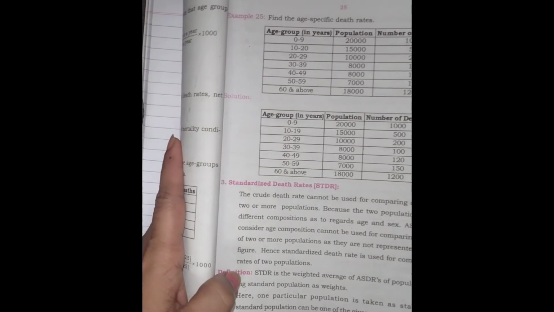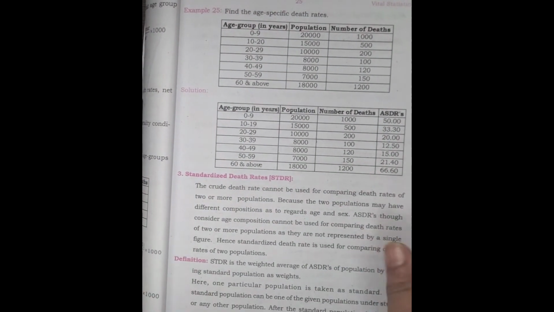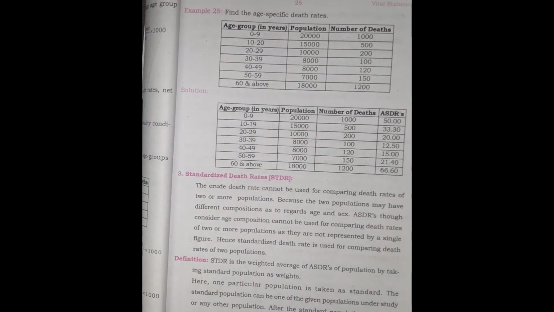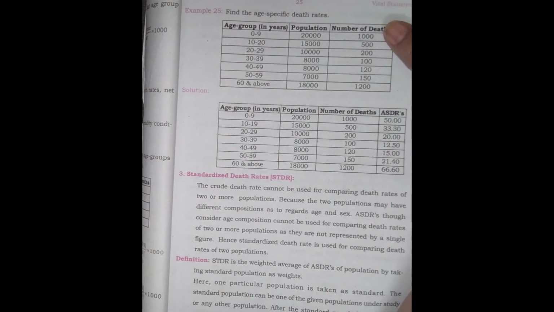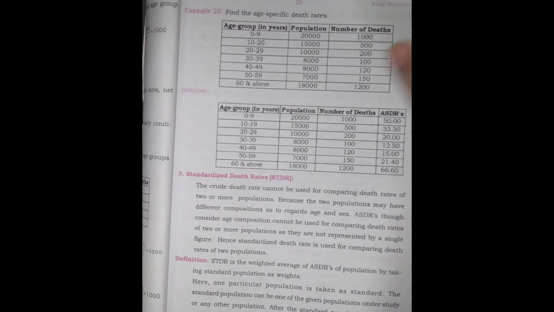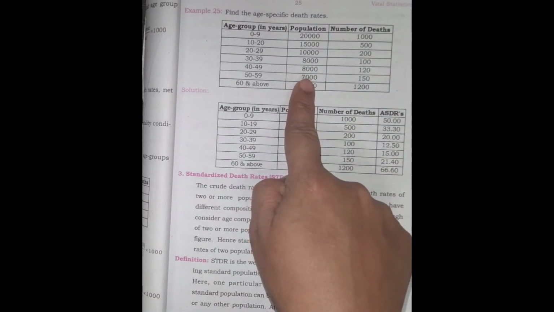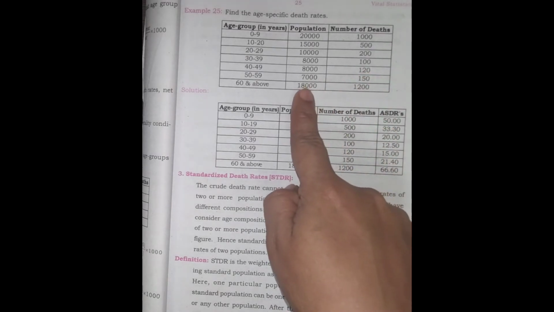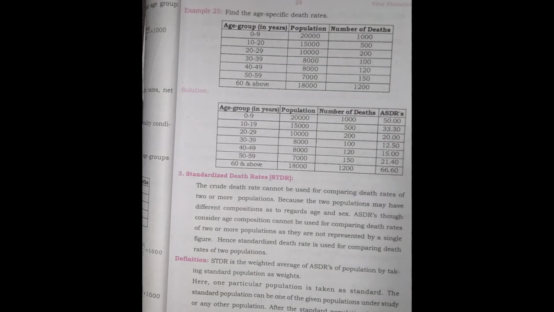guys, students, just observe here. If they ask this type of example, calculate CDR and ASDR. Calculate CDR means how are you calculating? You are calculating the total number of deaths divided by population into 1000. That is CDR. This total divided by this population into 1000, that is CDR.